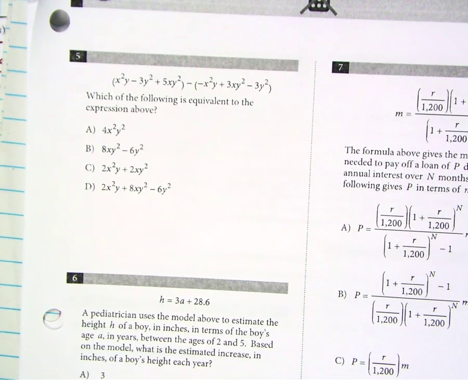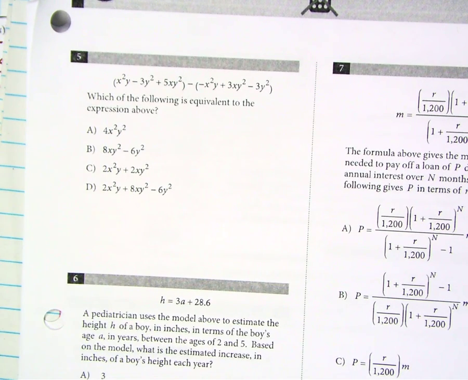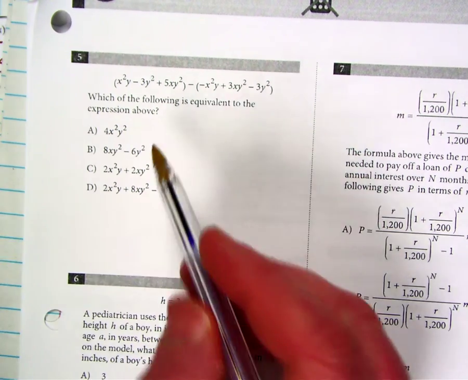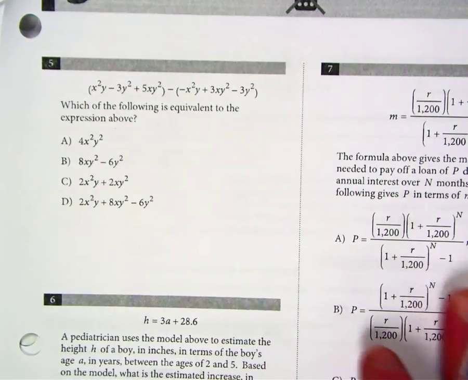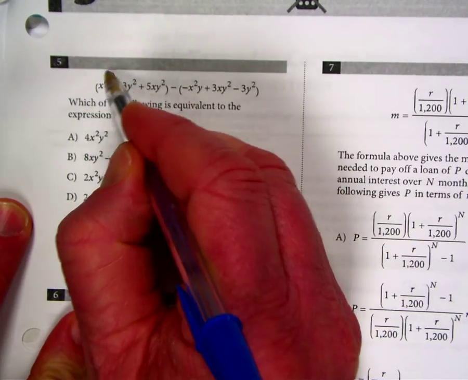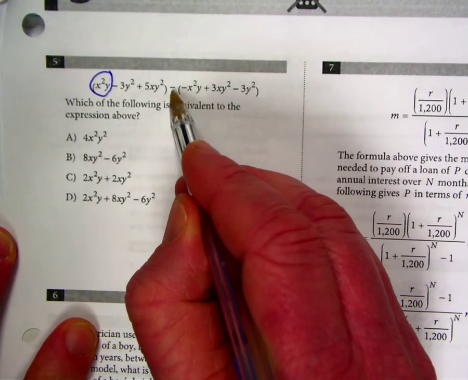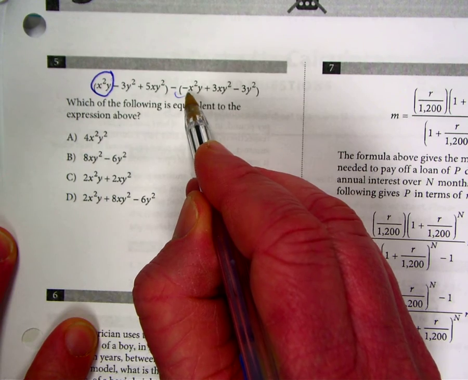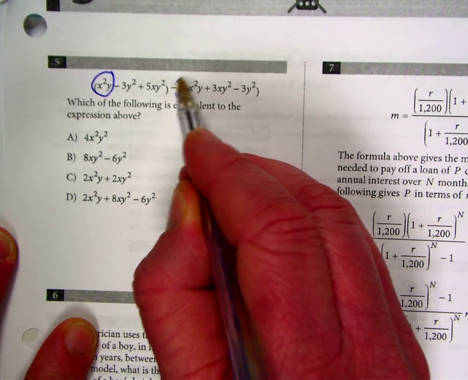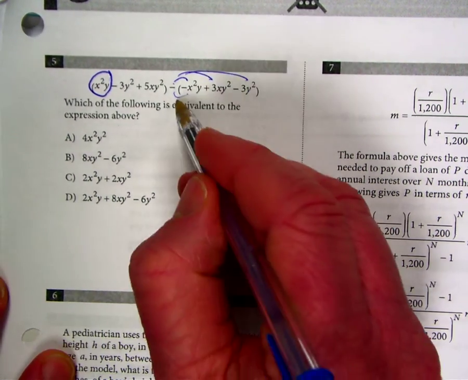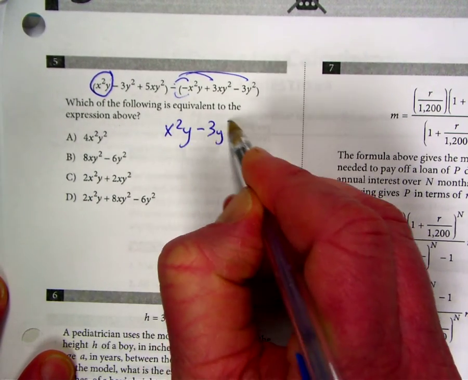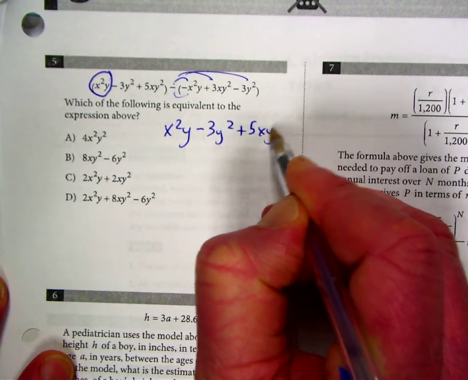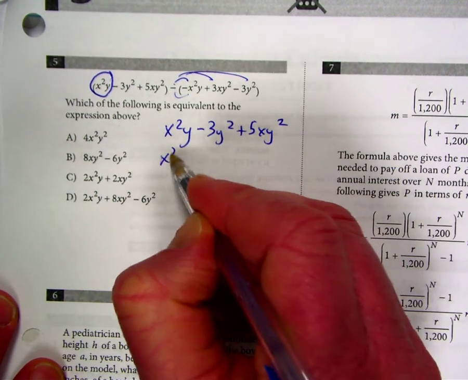Moving through this kind of quickly. I don't want to take too much of your time. Kind of focus on the heavy stuff here. Which of the following is equivalent to the expression above? This is strictly a combining like terms question. I have an x squared y, and then I have an opposite of x squared y. So I distribute this minus all the way through here. So I'm just going to rewrite this right here. So this is the opposite of x squared y.